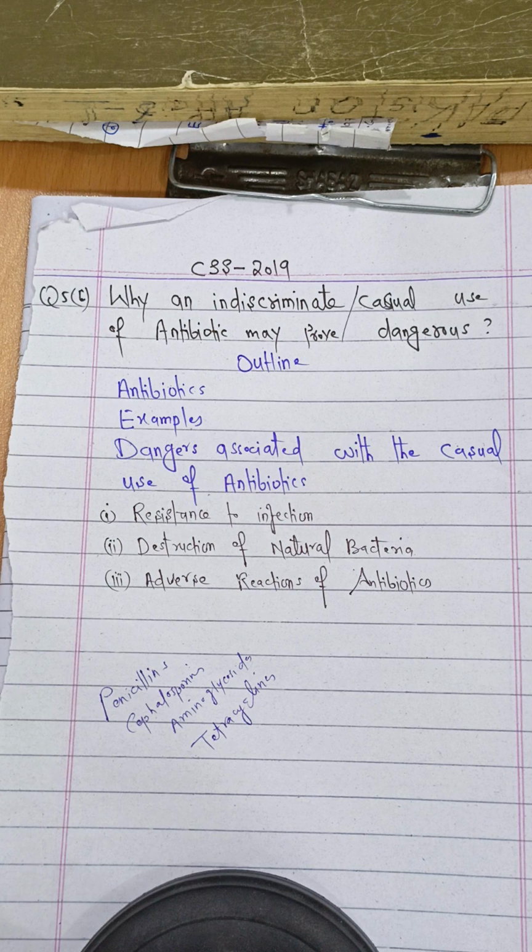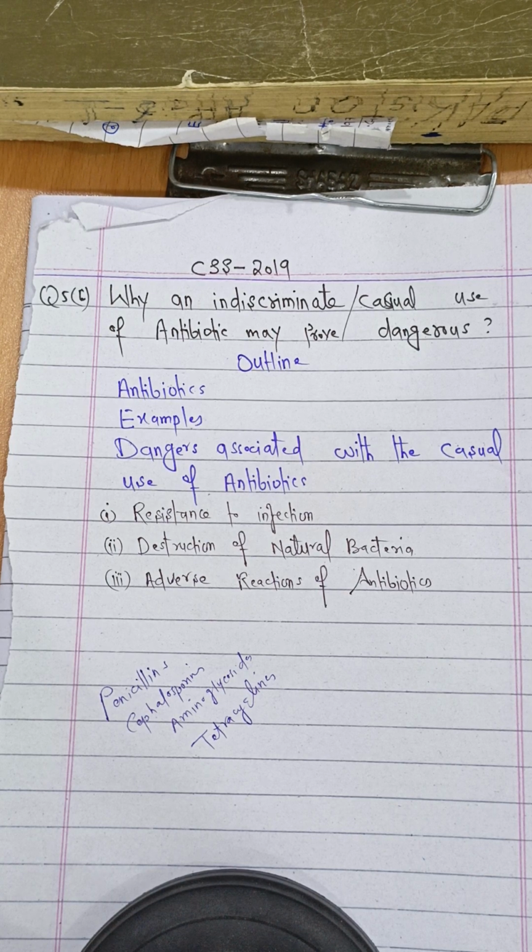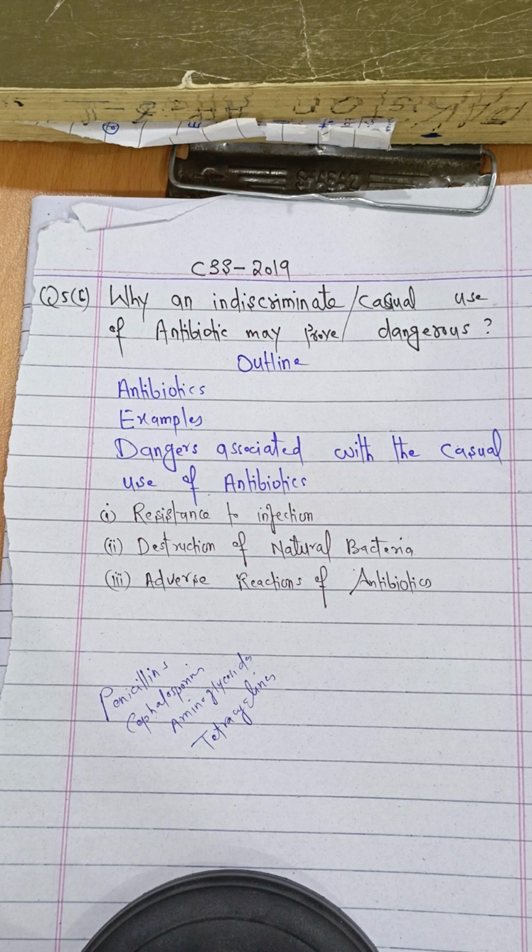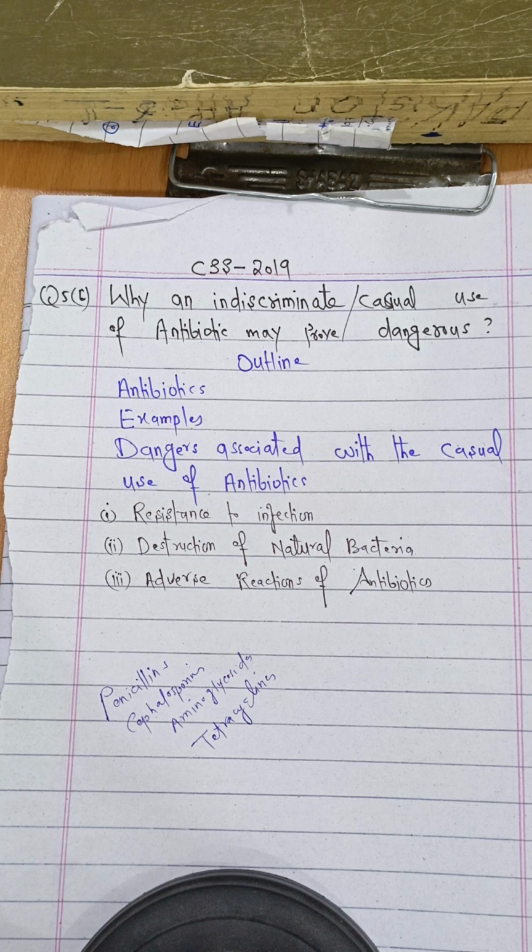So the major dangers associated with the casual use of antibiotics. The first thing is that resistance develops. Resistance is the major danger associated with the misuse of antibiotics. Suppose someone has a minor infection and uses broad spectrum antibiotics, then with the passage of time, the bacteria or other microbes will develop resistance against that specific dose or that specific antibiotic.